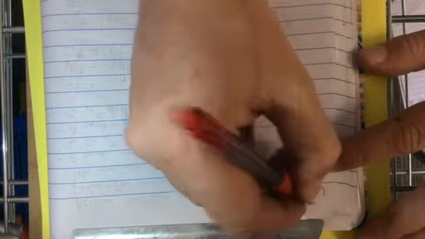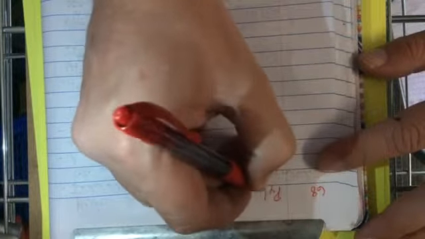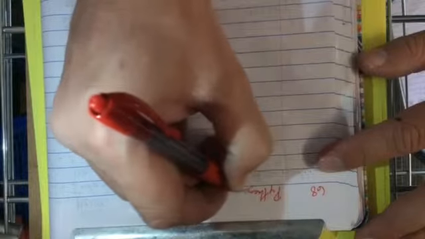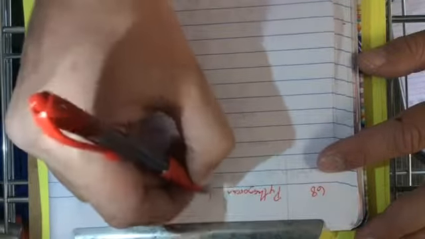So page 68, Pythagorean theorem. So once again, page 68. Pythagorean theorem.